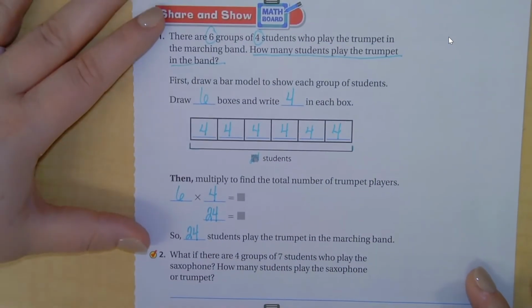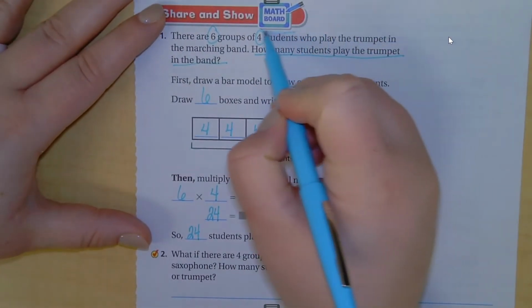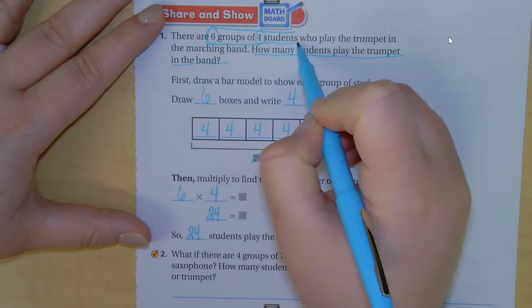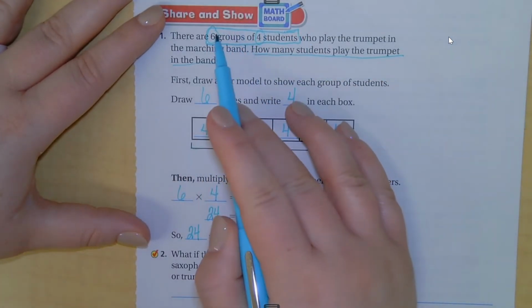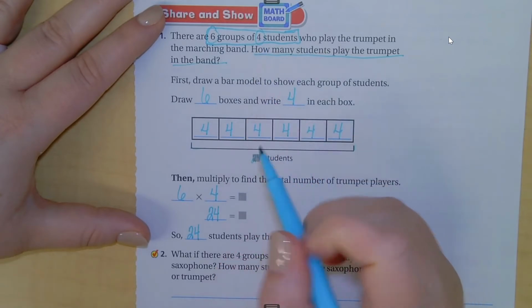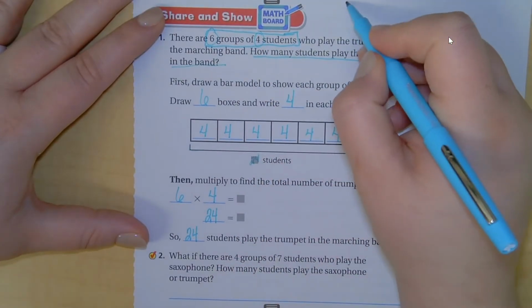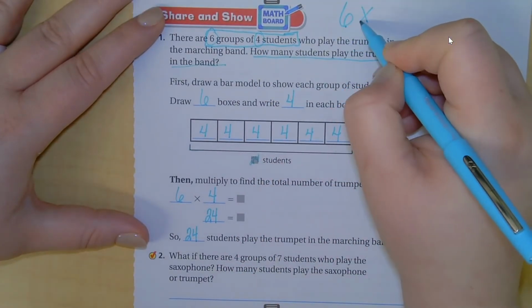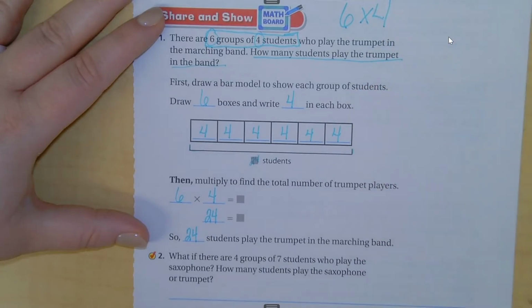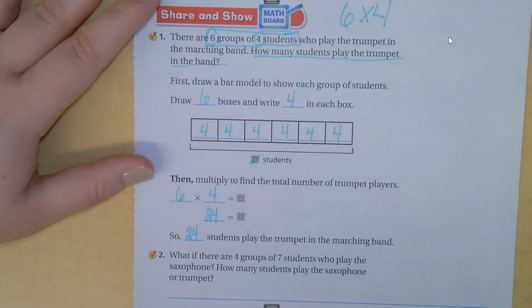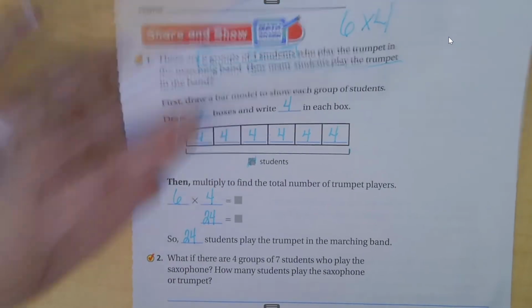I want to show you something else. Look at this whole phrase up here that I'm marking. 6 groups of 4. That right there tells you your multiplication sentence. 6 groups of 4. Okay? So always pay close attention to those details.